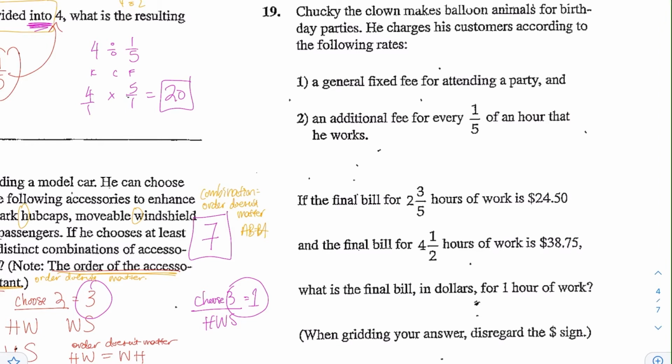So here, this is actually your system of equations question. Because you have 2 variables, the fixed fee, which we'll call F, and then the additional fee for 1/5 of an hour, we'll call R, his regular rate.